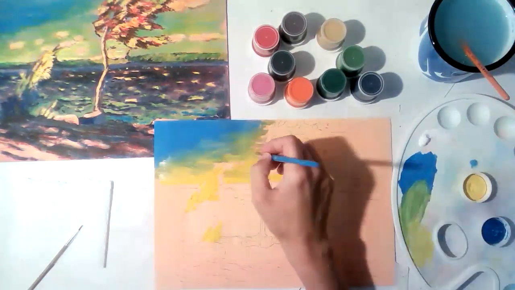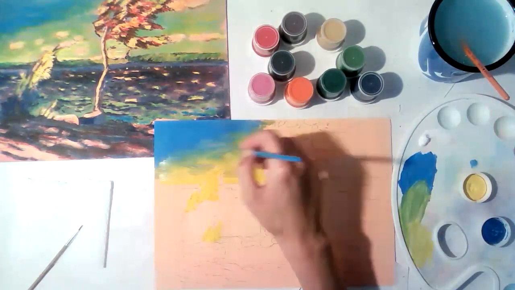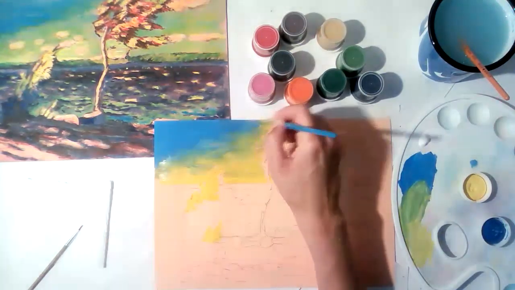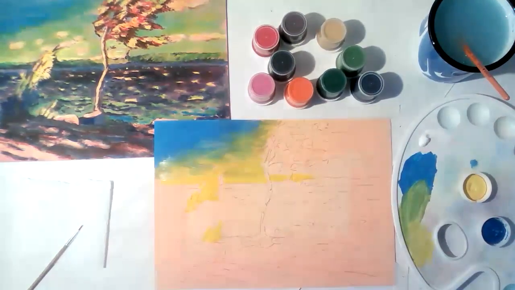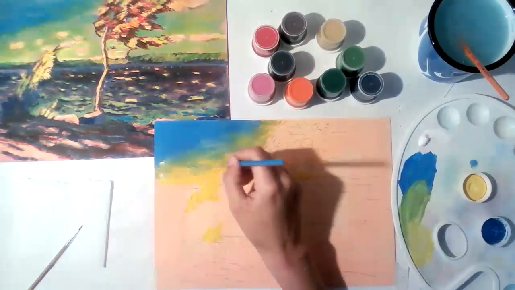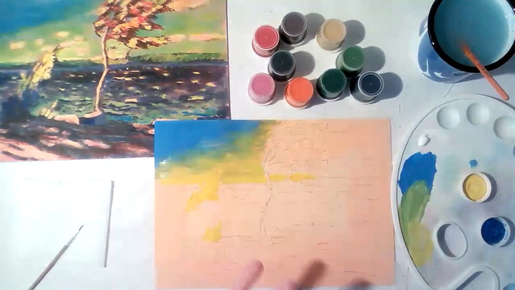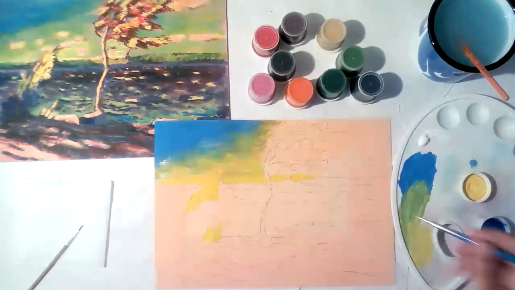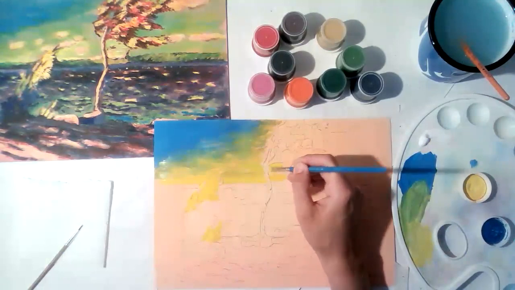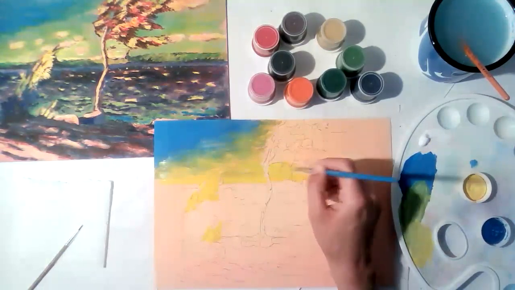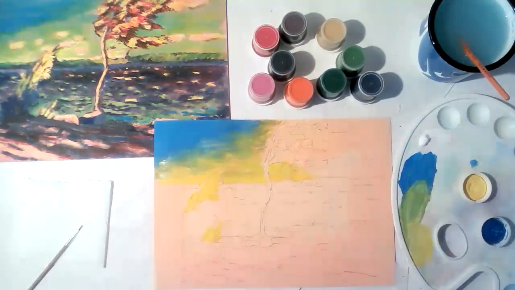This painting, just to warn you, heads up, it's like a big puzzle and you will only get it in the end. Sometimes there are paintings that already in the process look almost like finished.